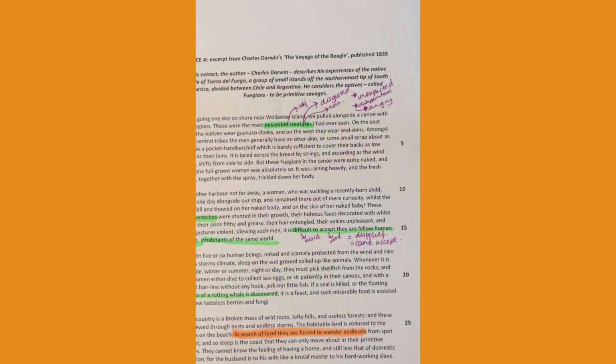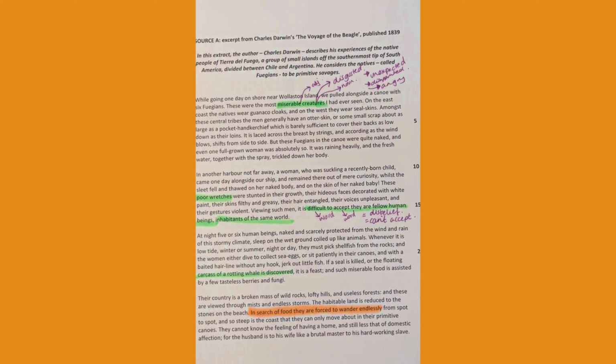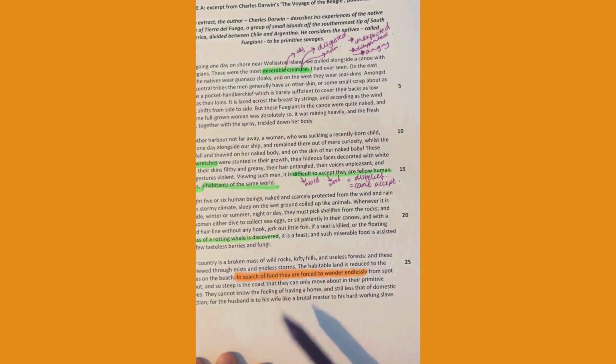So what I want to do first, before we start planning a response, is make sure that we're using quotes that we haven't used already. So these we've already used. We're going to go for source A for this one: in search of food, they are forced to wander endlessly. So let's be really specific about what they are actually talking about, because sometimes we get a bit bogged down with creating some sort of language analysis response, when actually, yes, we do need to do that, but equally we also need to make sure that we are answering the question, because otherwise we are not going to get the marks that we want, and that's obviously very important.